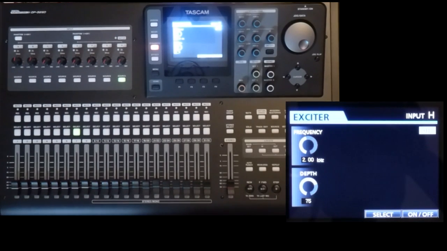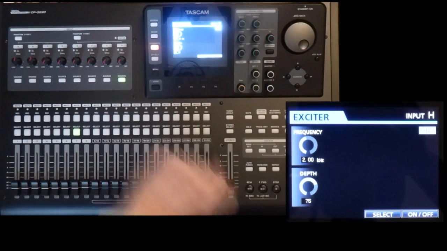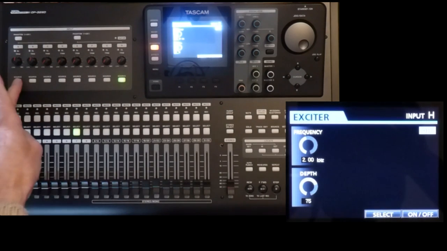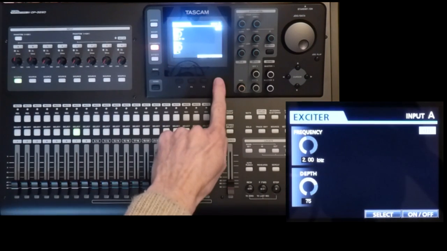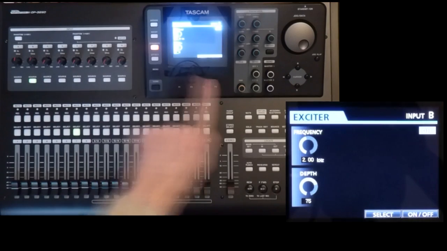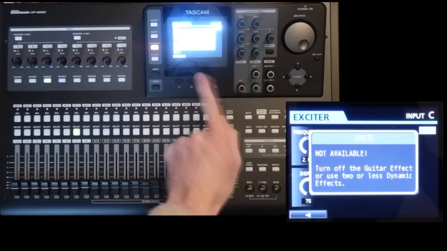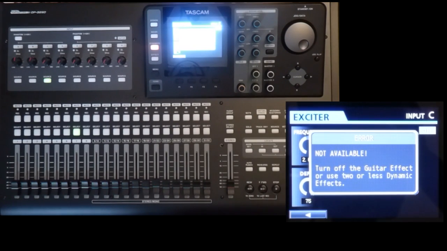Right, now that should have been the lot for this video, but there are a couple of catches, aren't there, always? The first catch is if you turn on more than 2 of these dynamic insert effects, you may see an error message. I'll give you a demo. Say we go to A, turn on, B, turn on, C, turn on. The error says not available, turn off the guitar effect or use 2 or less dynamic effects.